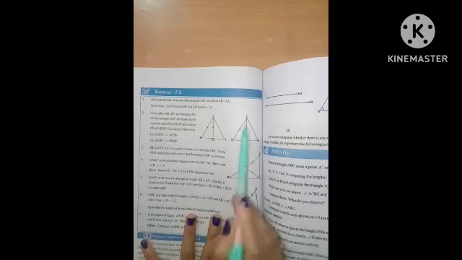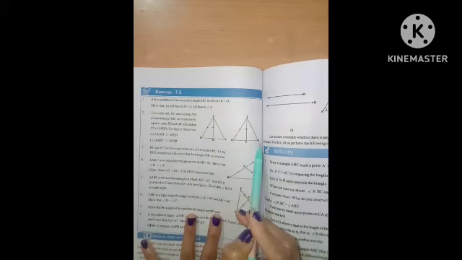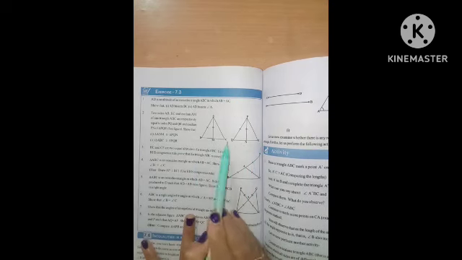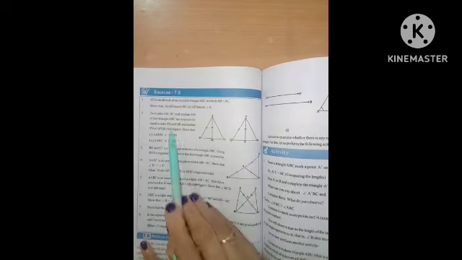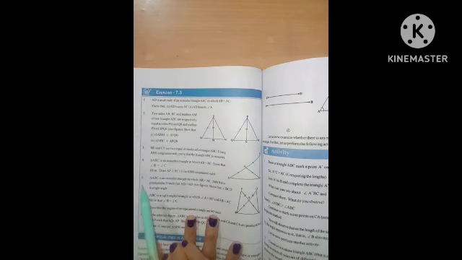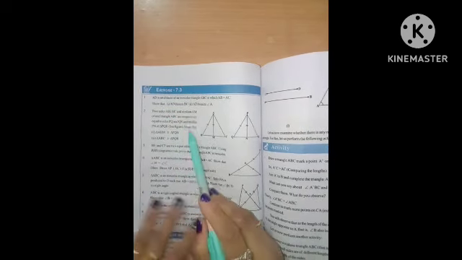This is the ABC triangle and this is the PQR triangle. Okay, are you clear? And here is one more point. BC is equal to QR, given. AB is equal to PQ and BC is equal to QR. Okay, are you clear? Yes.